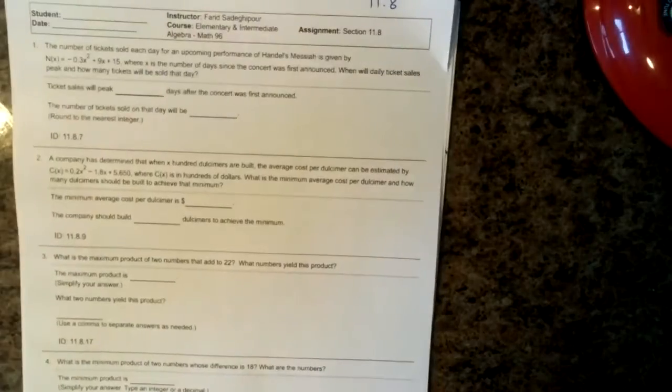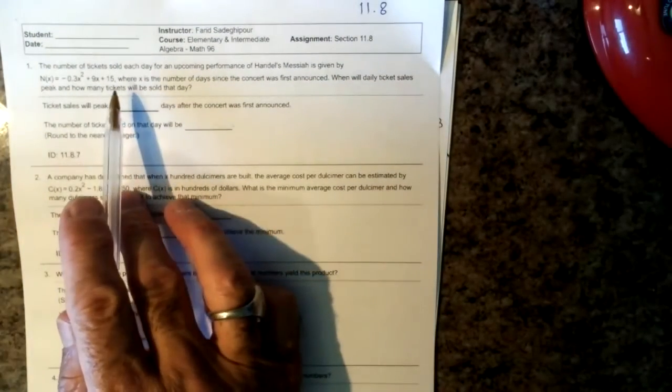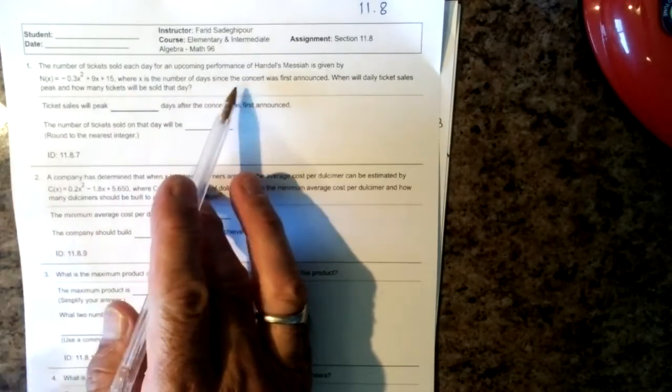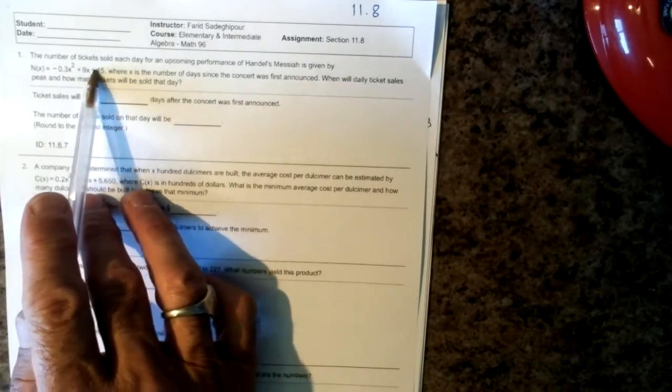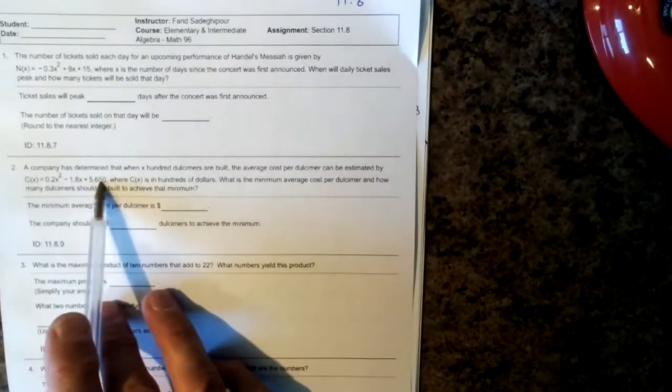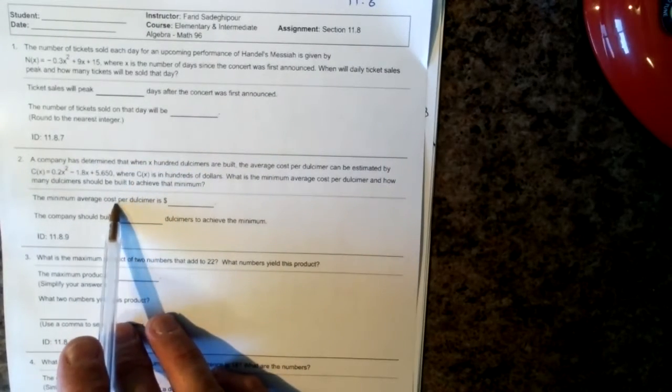Now, the very first problems. The number of tickets sold each day for an upcoming performance of Handel's Messiah is given by this. On this kind of problem, we give you the equations, and we want you to find the vertex, and then tell whether there's a minimum or maximum. Okay, so I want to work on number 1.